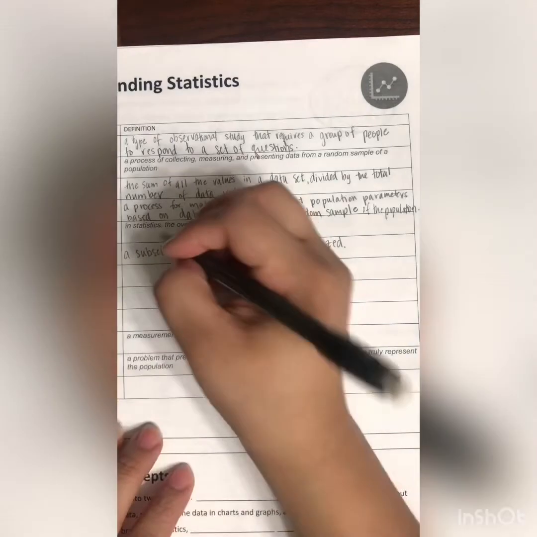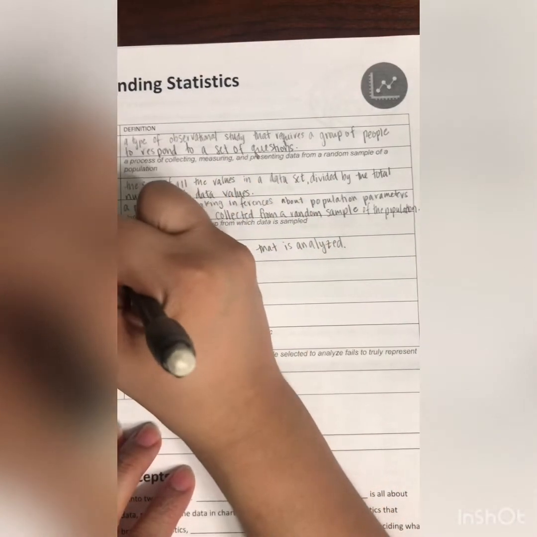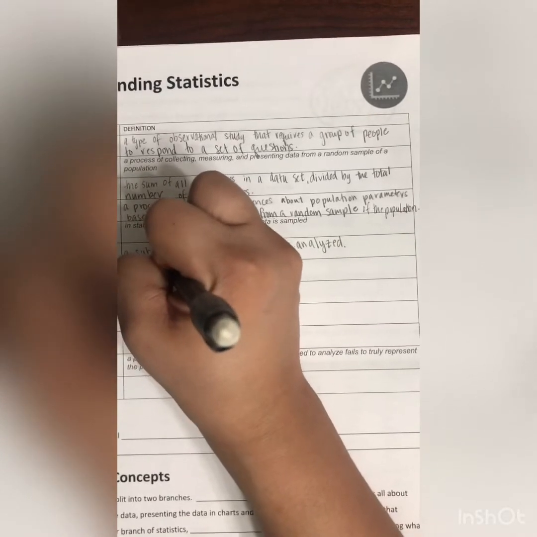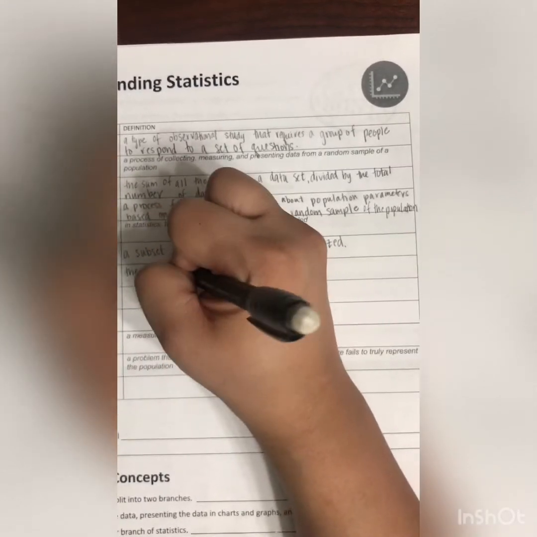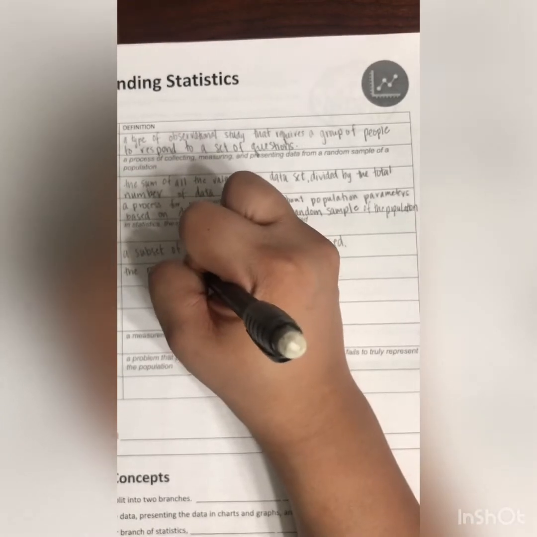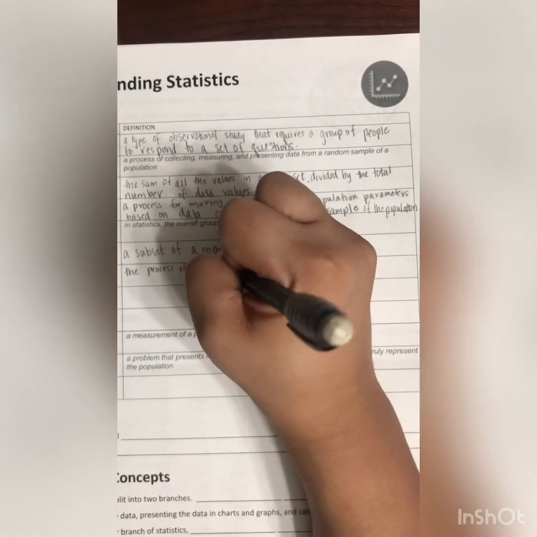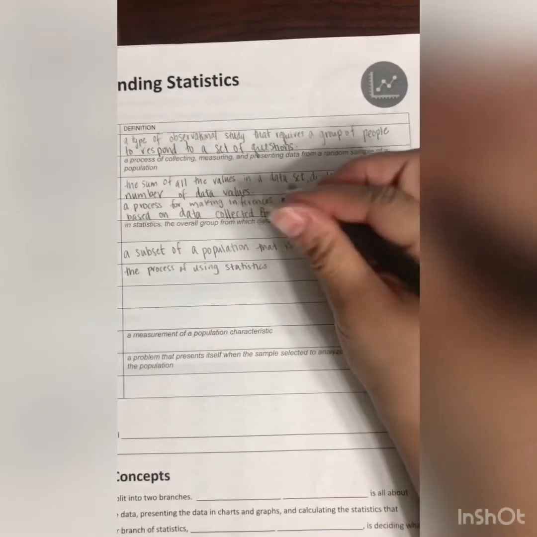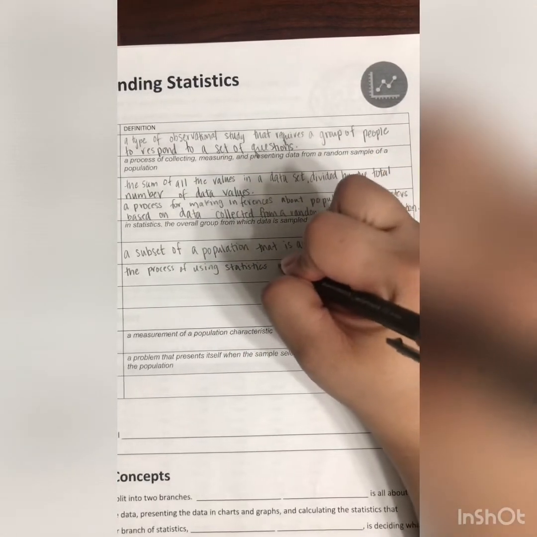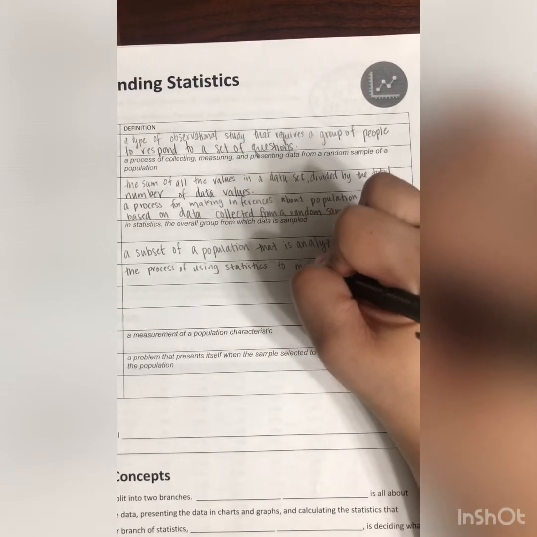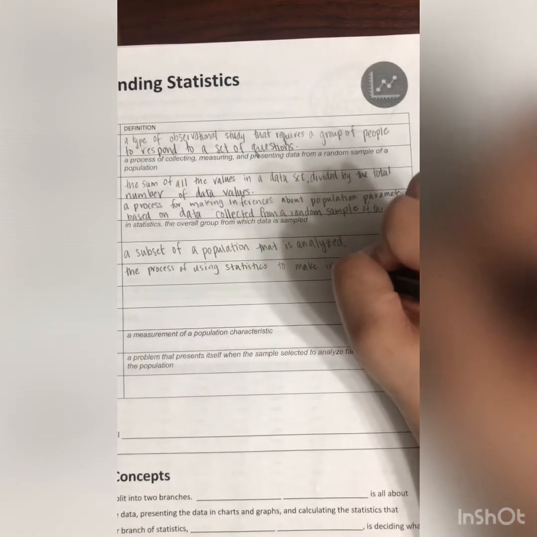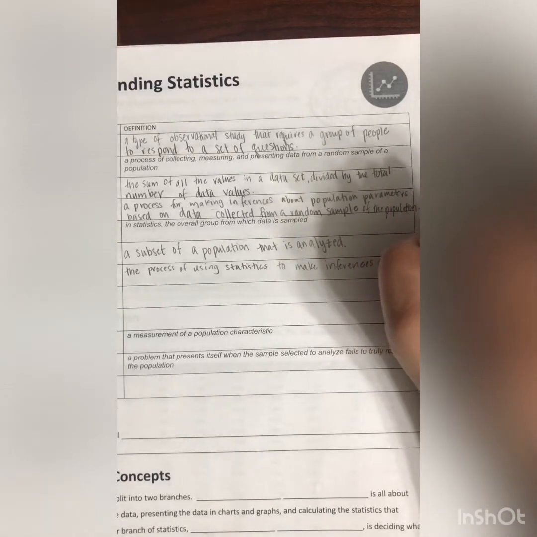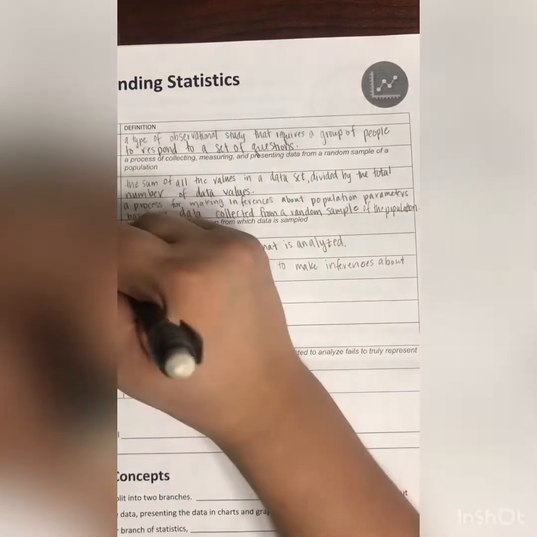Okay, point estimation. Again, this is a large process. The process of using statistics to make inferences about population parameters.